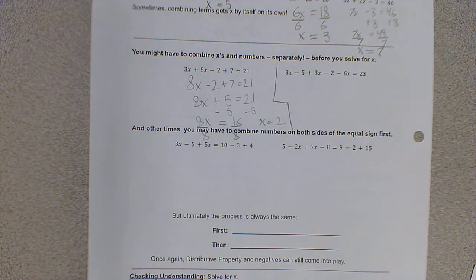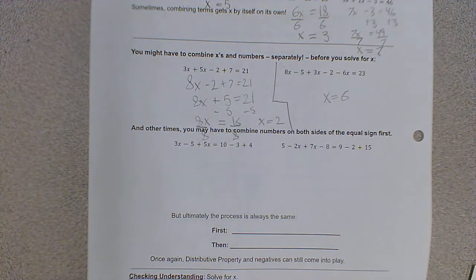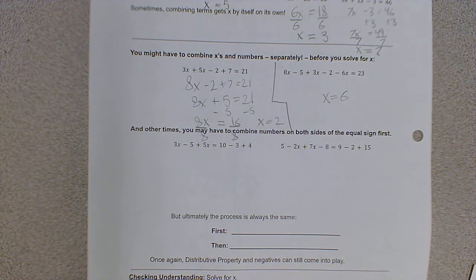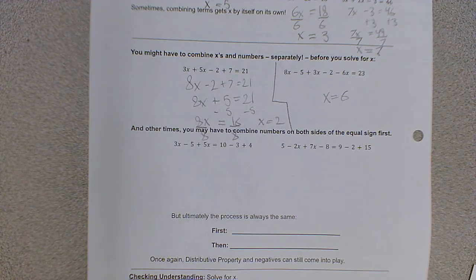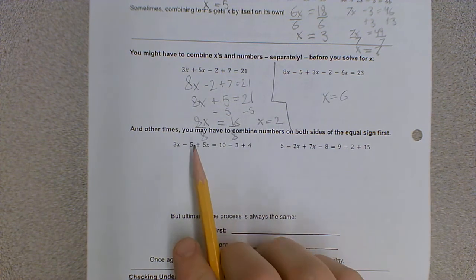All right, so for the one on the right, you're going to find that x equals 6. If you didn't get this answer, go ahead and pause, check your work, and see where you might have made a mistake.